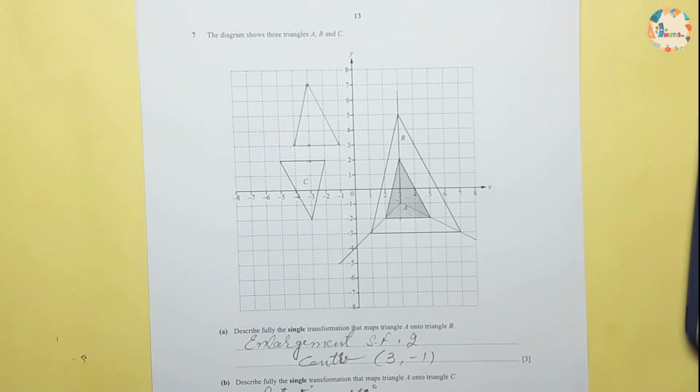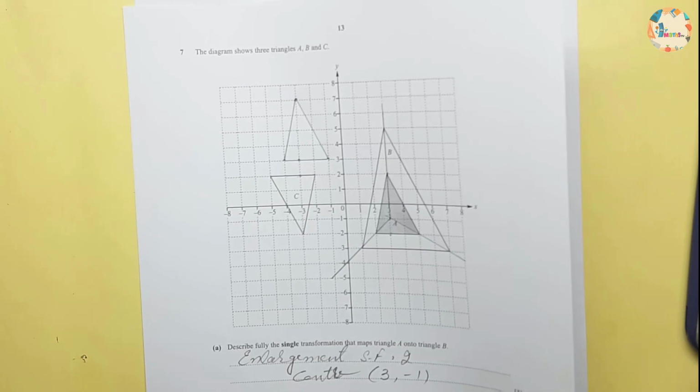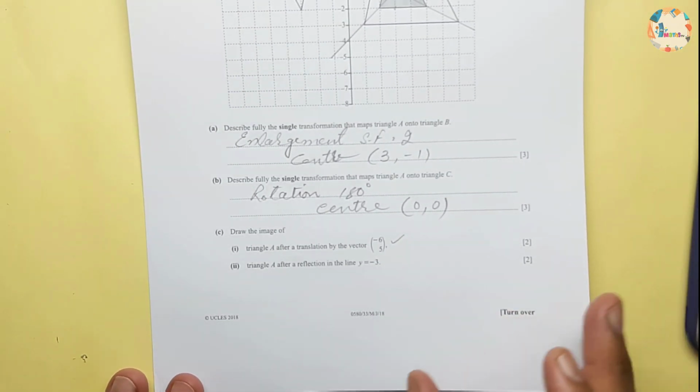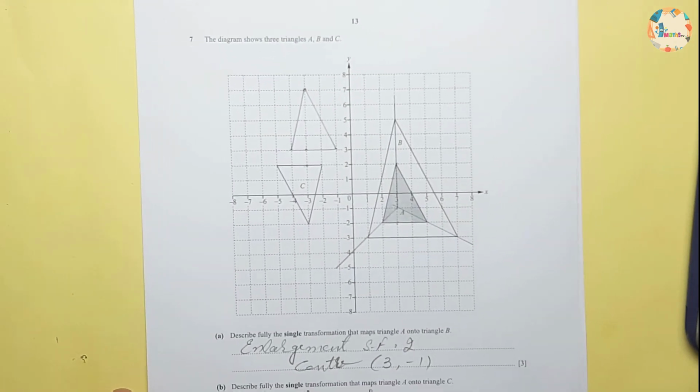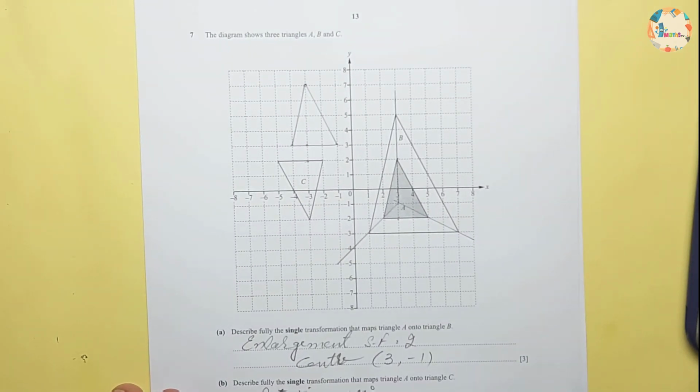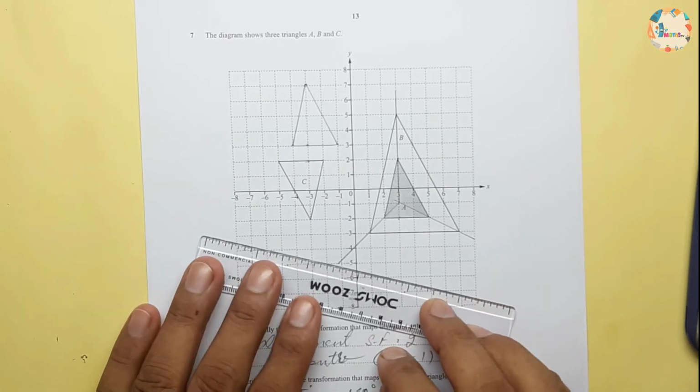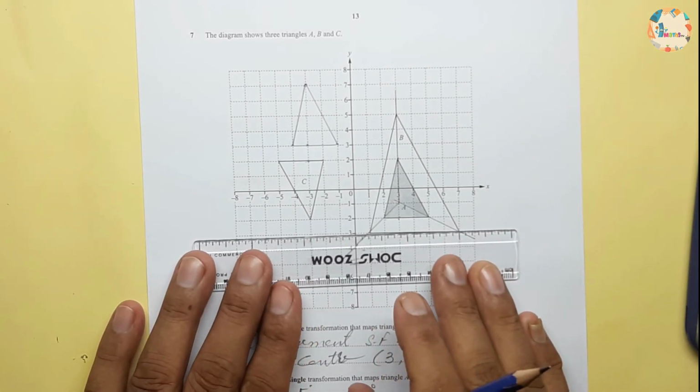Now next part, they are saying triangle A after reflection in line y is equal to -3. So y is equal to -3 is this line.